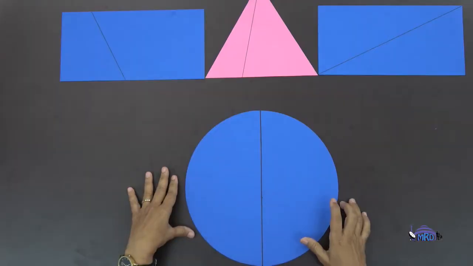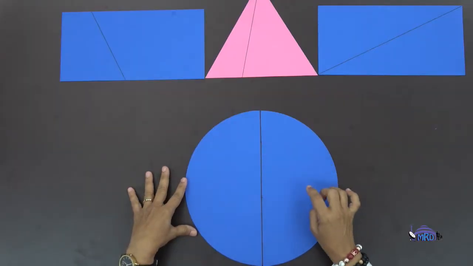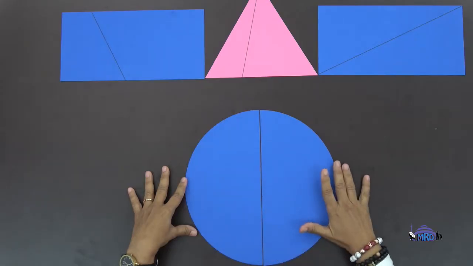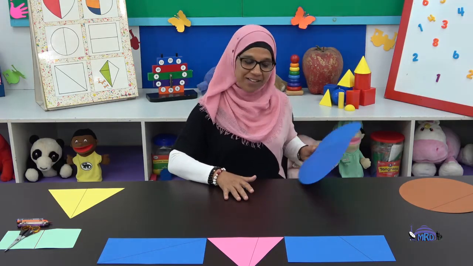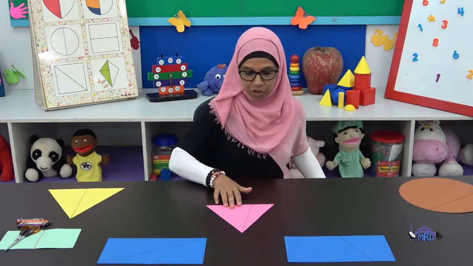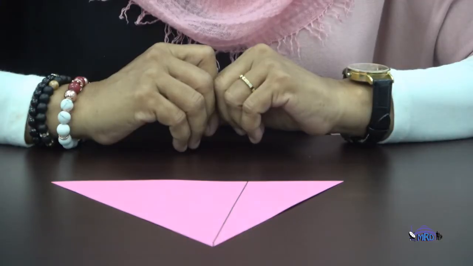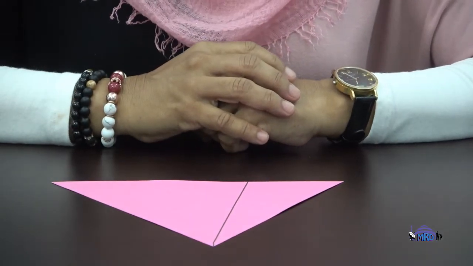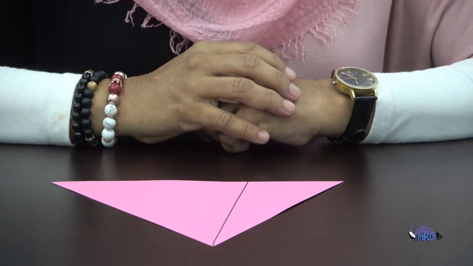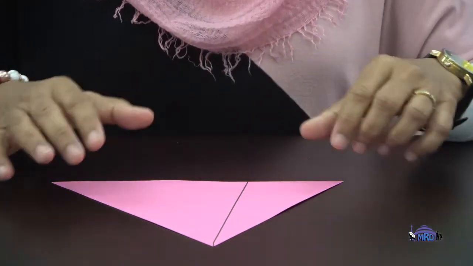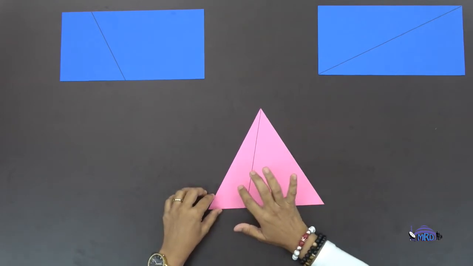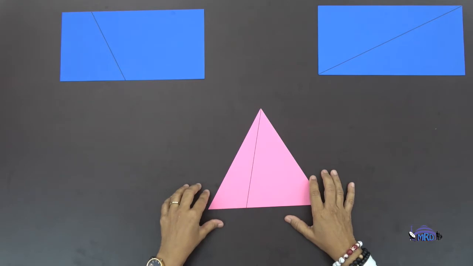We have our circle. It is separated or cut into 2 equal pieces. Each piece is a half. Did you get that one? Great job. Well done. Now here's another shape. It's a triangle. It is separated into 2 pieces. Is each piece equal? Is each piece a half? Look at it carefully. You're right. This is not separated into halves.